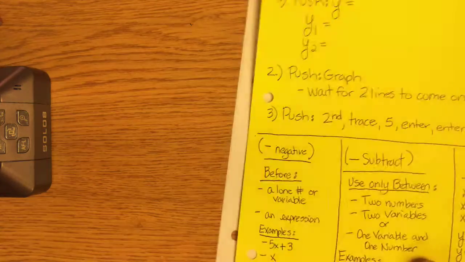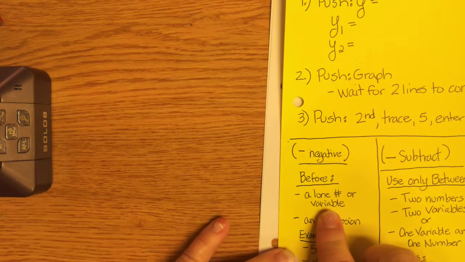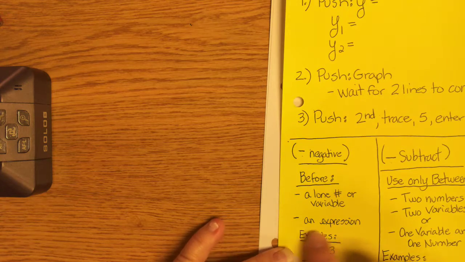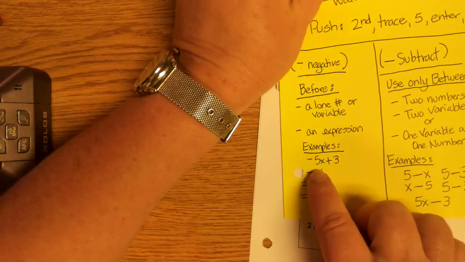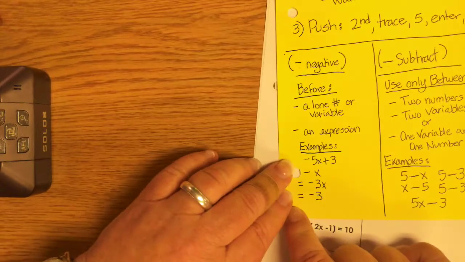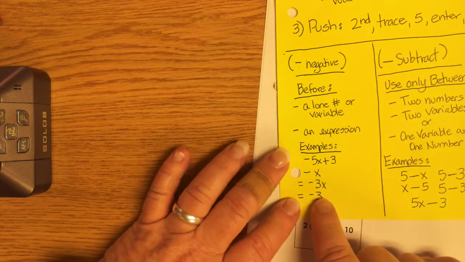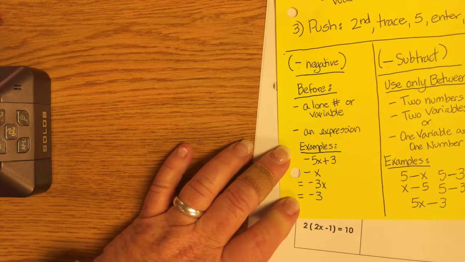It says you use the negative sign, okay, before a lone number or a variable. Also before an expression. And I gave you answers down here. Expression, negative 5x plus 3. Okay? Negative x. Negative 3x. Negative 3. So if you have a equals negative 3, equals negative 3x. So you would be using the negative sign for those situations.